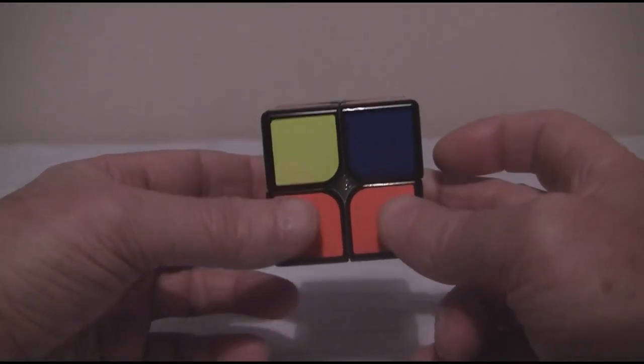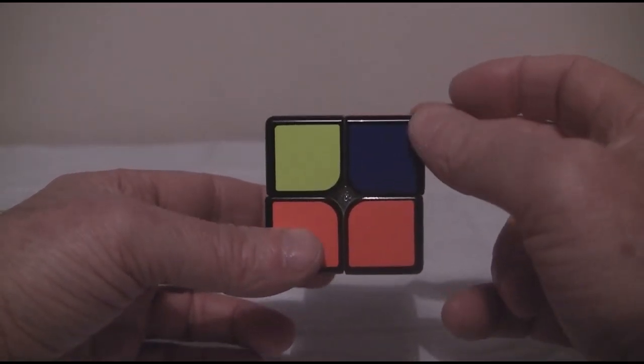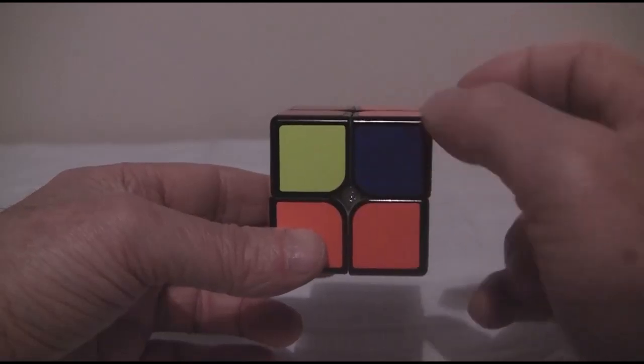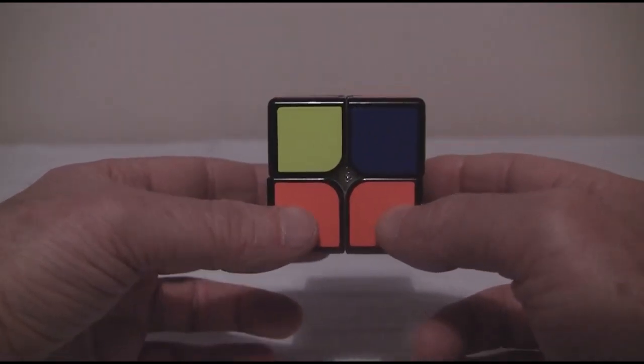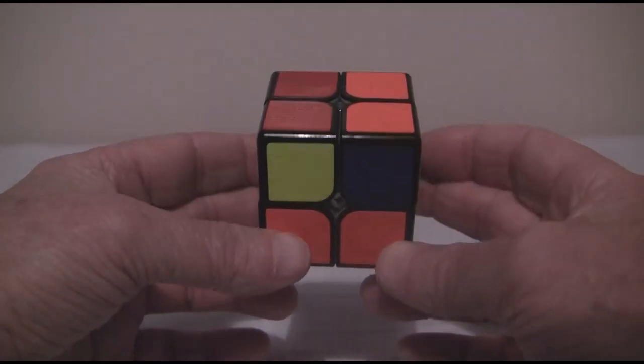And we're going to do a different algorithm from here. Now, if you have two pieces in the right position, you don't want that. What you need to do is just rotate the top layer until you get one in the correct position. Or if you have none in the correct position, you can do this algorithm from anywhere. So let's do this algorithm then.